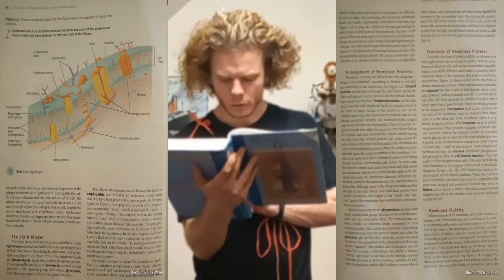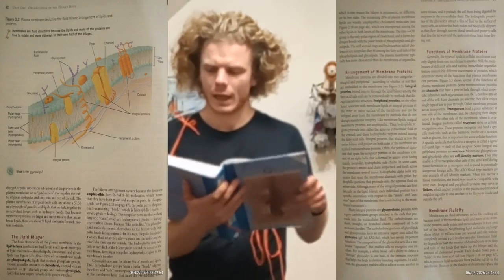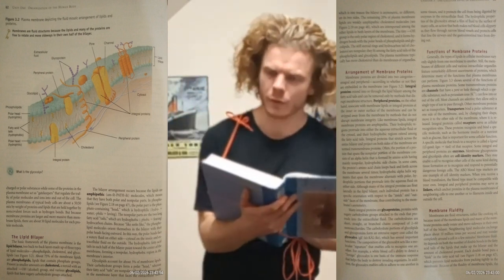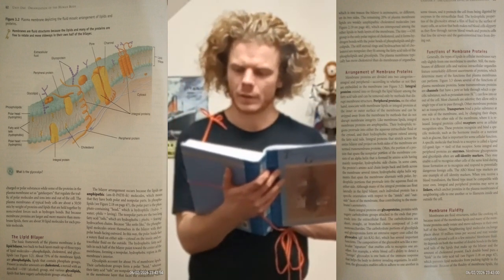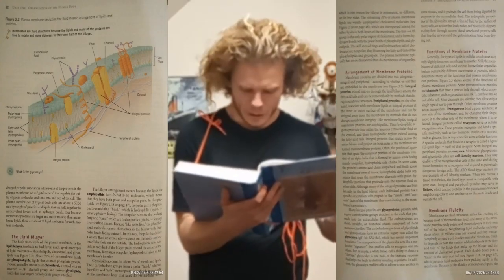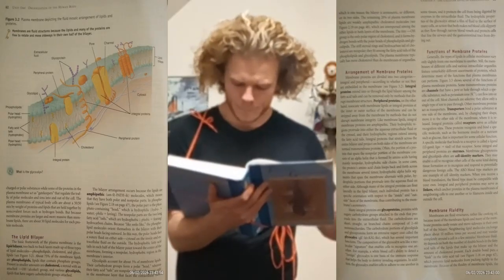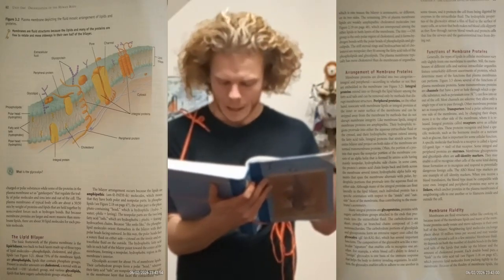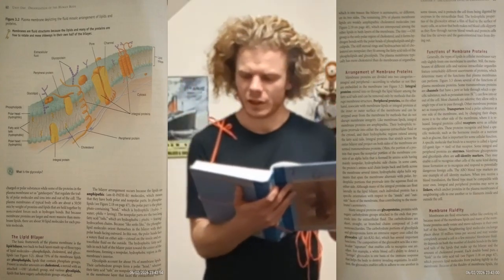In addition, the glycocalyx enables cells to adhere to one another in some tissues. And it protects the cell from being digested by enzymes in the extracellular fluid. So: not destroying the immune system, detecting, adhering, being protected from digestion.